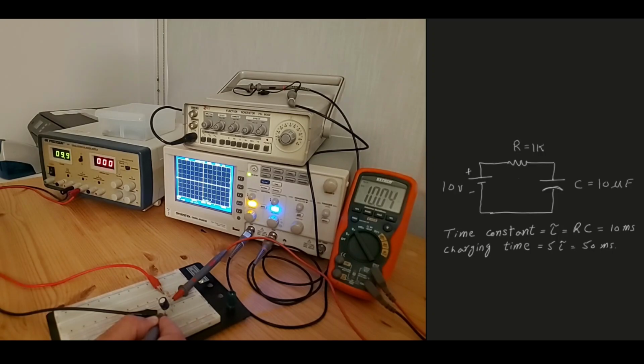So let's see, right now the capacitor is charged to 10 volts, and if I turn off the power supply, we should expect that the capacitor will discharge. And you can see now the voltage across the capacitor is 0.1 volts, 0.0, and it is almost zero now. If I turn the power supply on again, the capacitor should charge back to 10 volts.